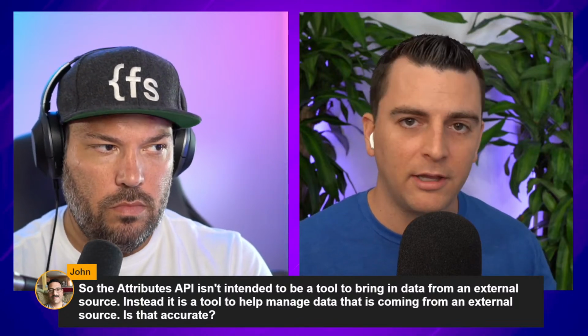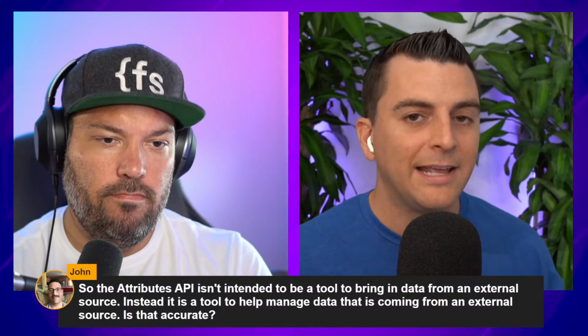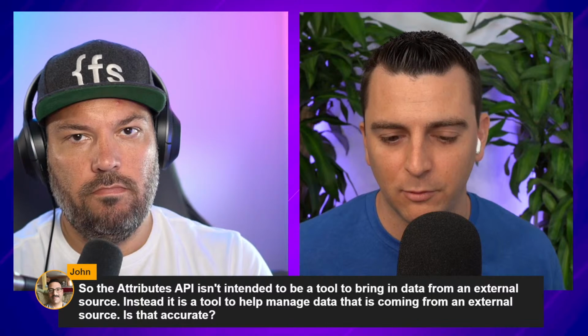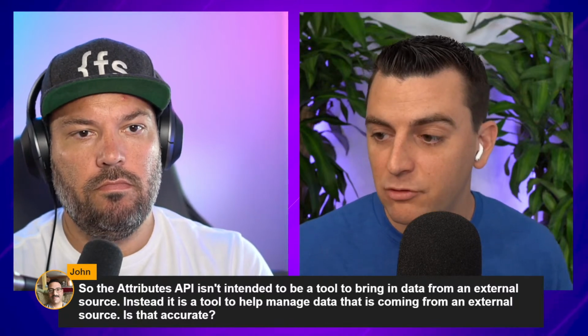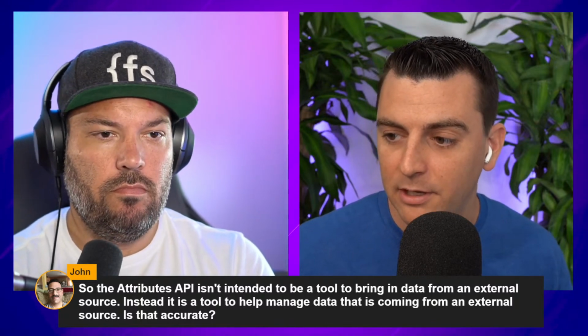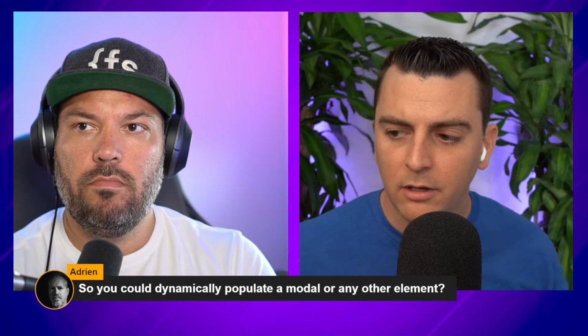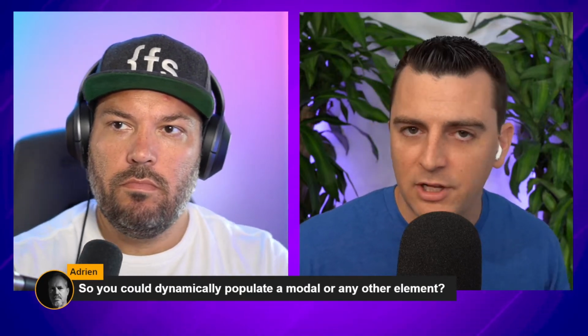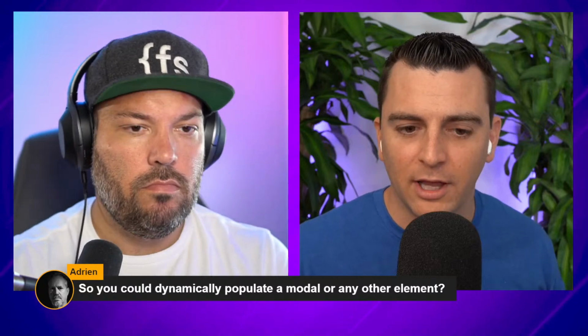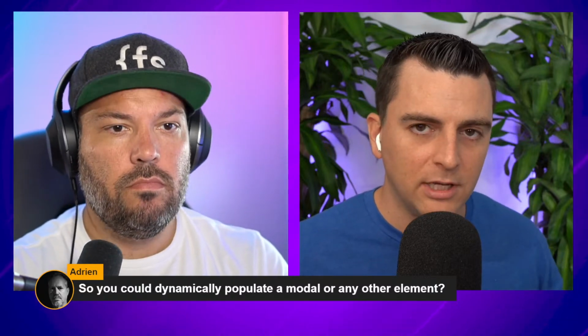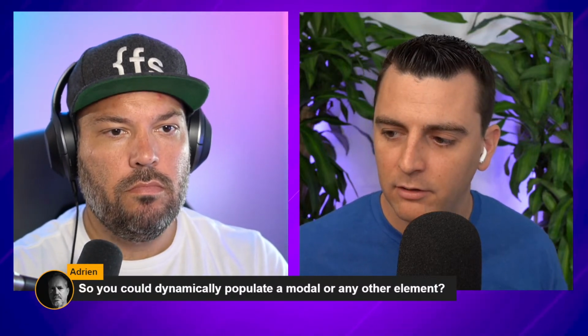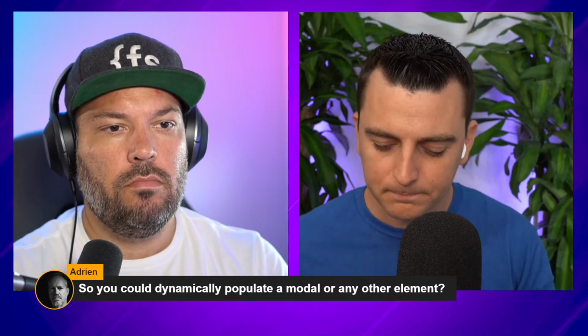This isn't a calling information API. It's just something that once it comes into Webflow. So with Adrian's comment, so you can dynamically populate a modal or any other element, yes, but we haven't done anything with attributes yet. I mean, you could do that with JavaScript. You don't need the attributes API to go and do that.